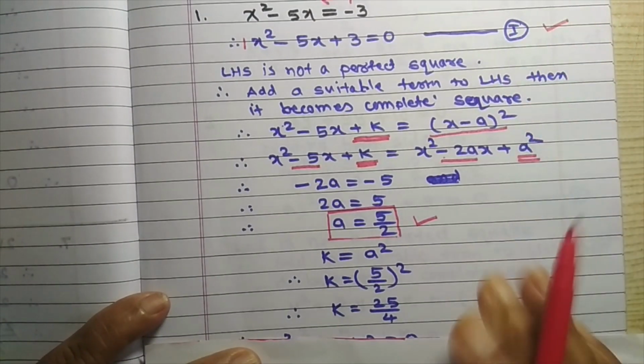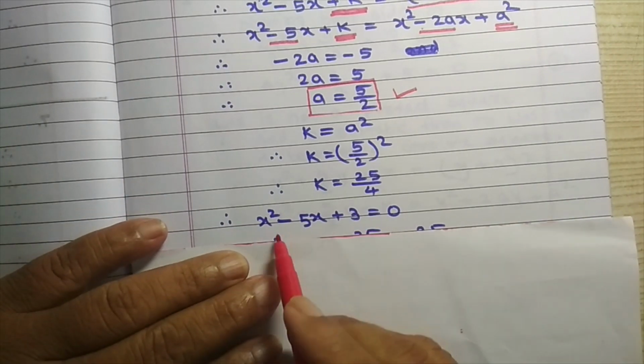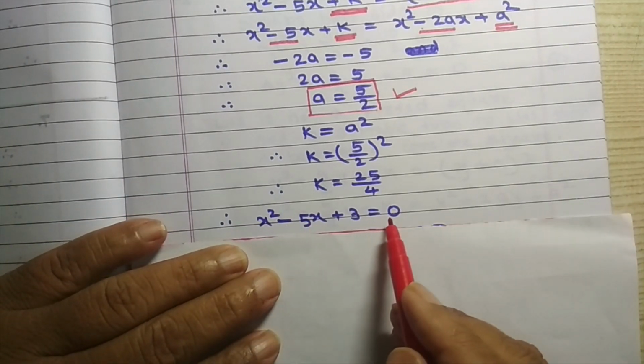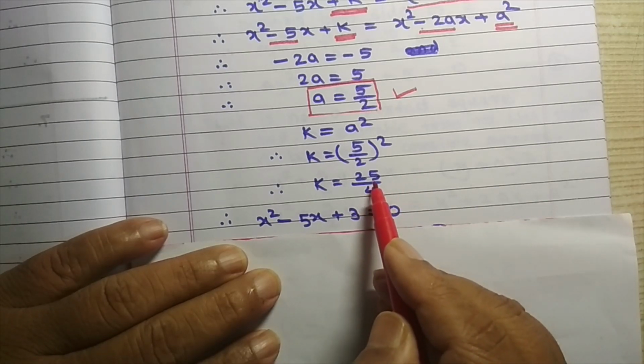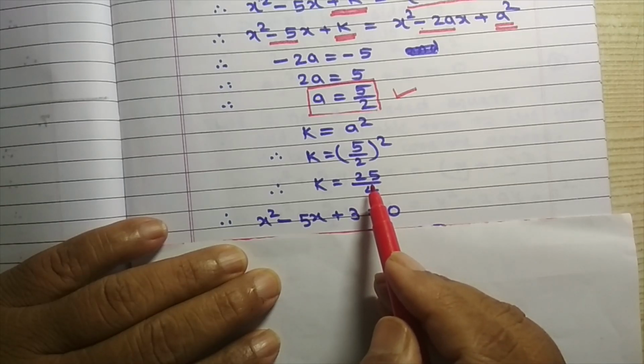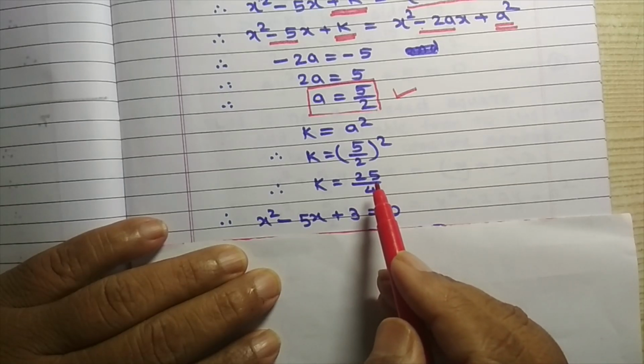Again we have to take the equation first. See here, x square minus 5x plus 3 is equal to 0. We have to add a suitable term and also subtract that suitable term, then the equation becomes the same.